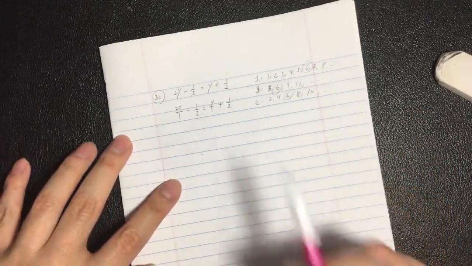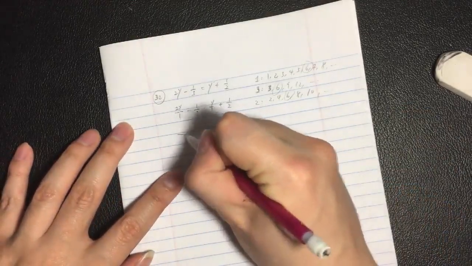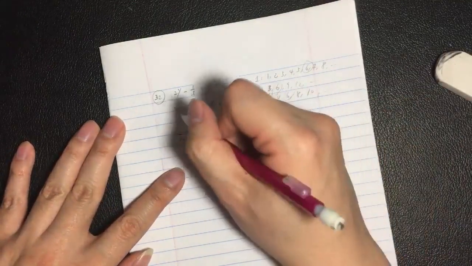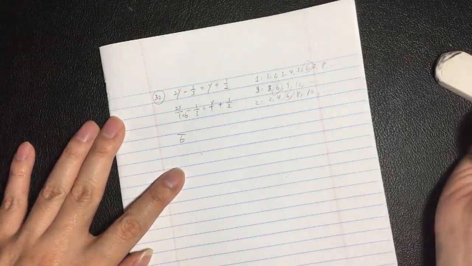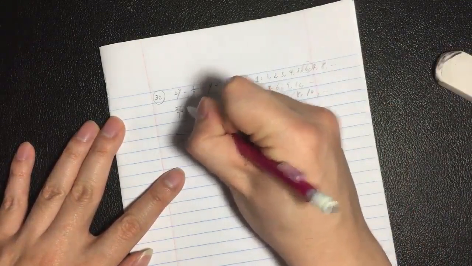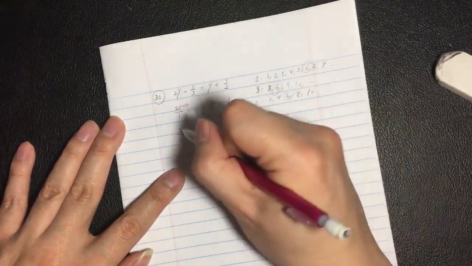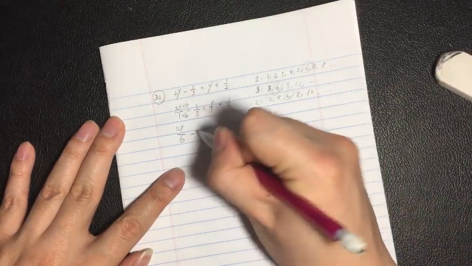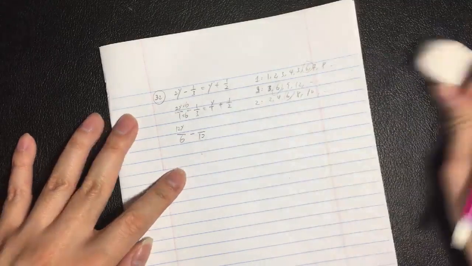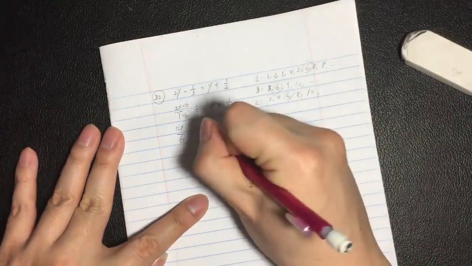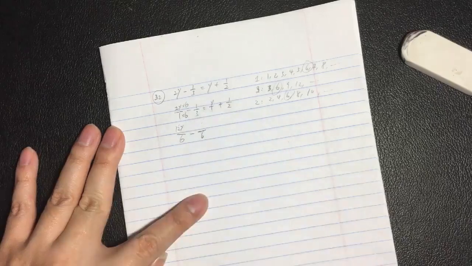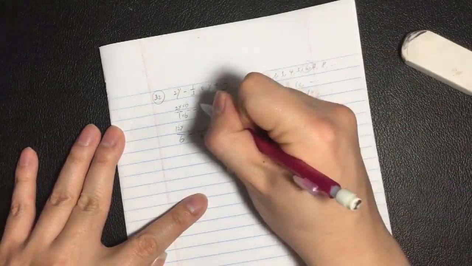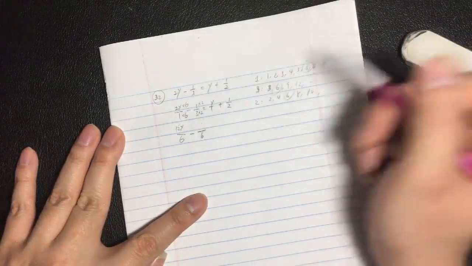Then we put every term over 6. First term, to make 1 to be 6, I need to multiply 1 by 6. Do the same thing to the top. 2y times 6 is 12y. Second term, to make 3 to be 6, I need to multiply 3 by 2. Do the same thing to the top. 1 times 2 is 2.